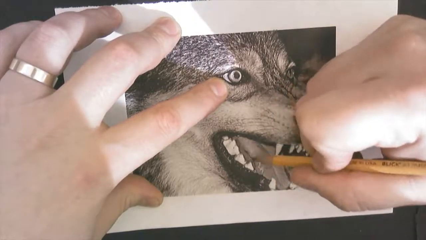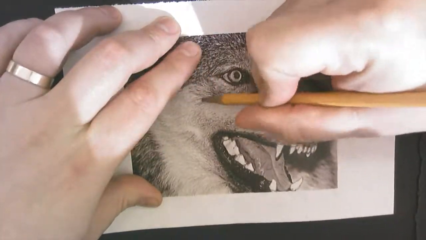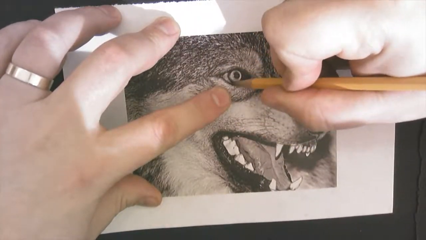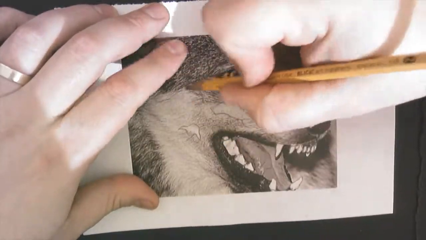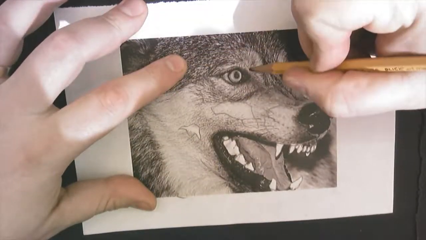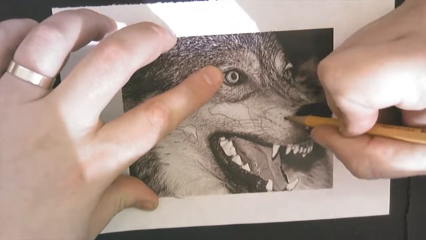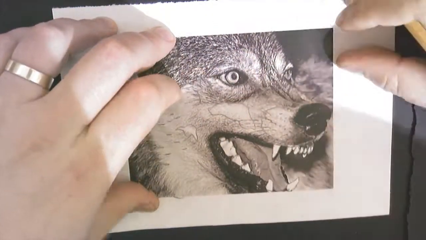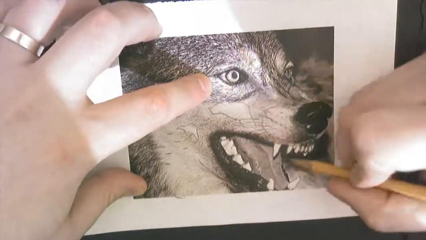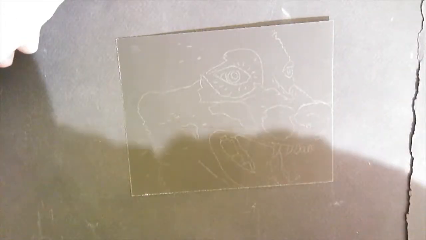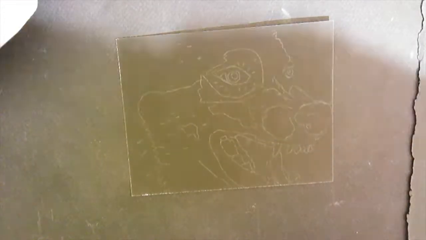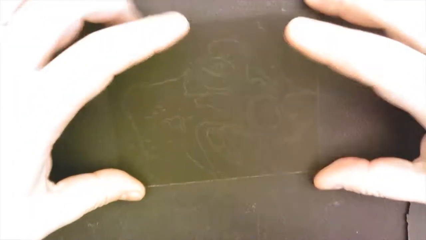Try to pay attention to the shape of things. You also want to transfer the different values, so you have like a value map. So what's black on the reference image will be black on the scratchboard. Notice I added a couple of directional lines for the fur and some of the folds and the tongue, all that fun stuff. So what's revealed should be a nice transferred image of the wolf.